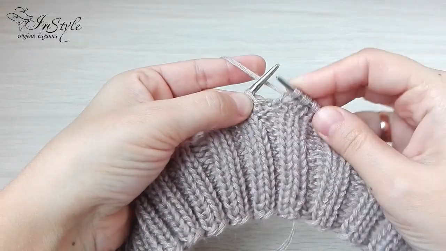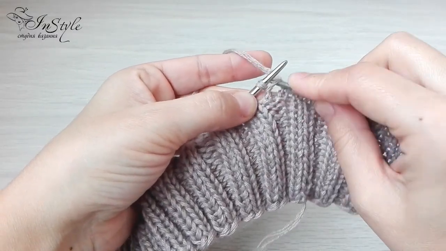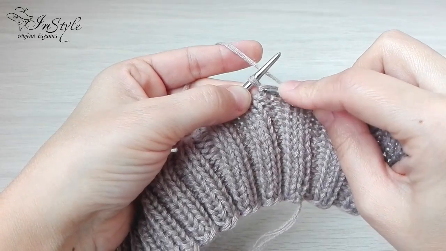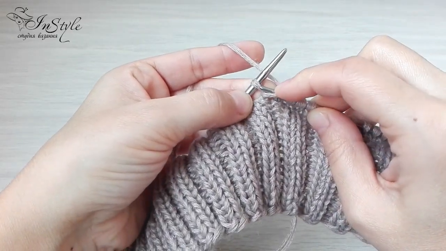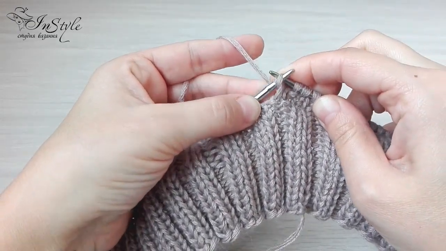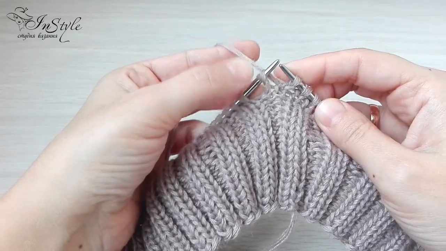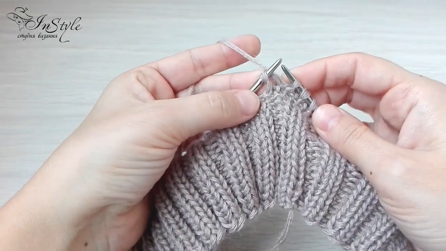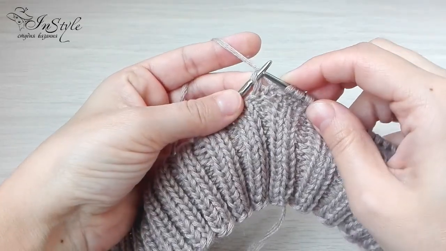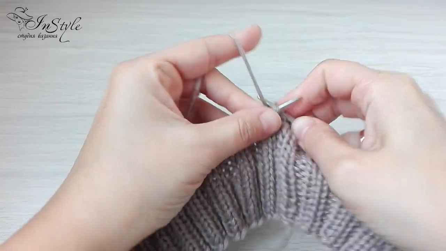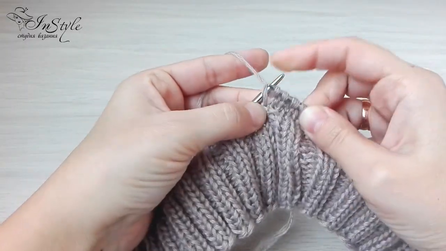We take the right needle under this thread, which we wrapped is this one. We move the front one, which is closer to us, onto the left needle. We place it. It results in kind of 2 stitches on the left needle, and we knit them together through the back loop as a front stitch. This is how we knit this stitch, if it's the front row.